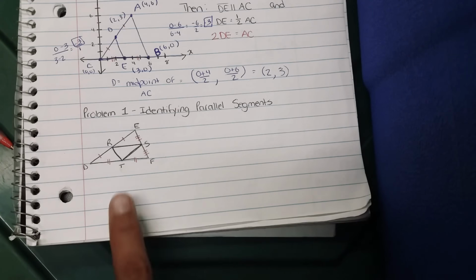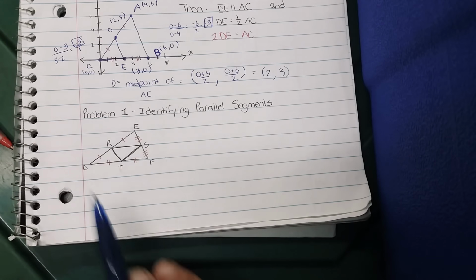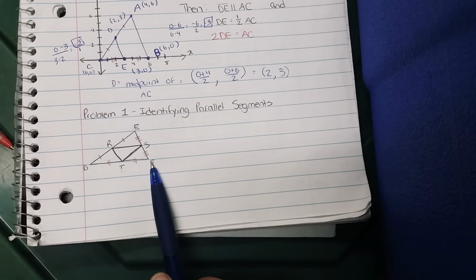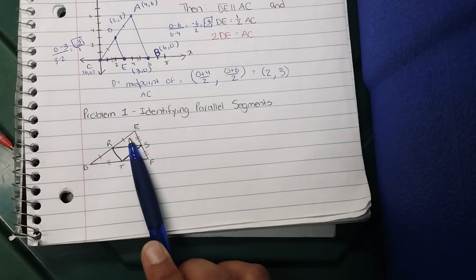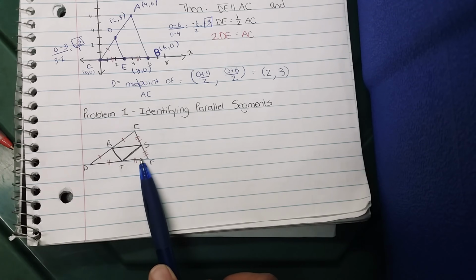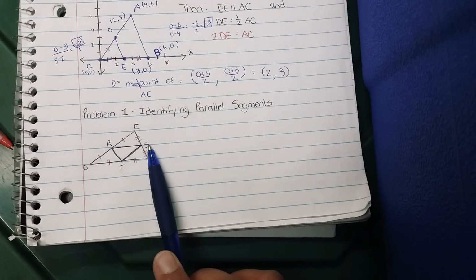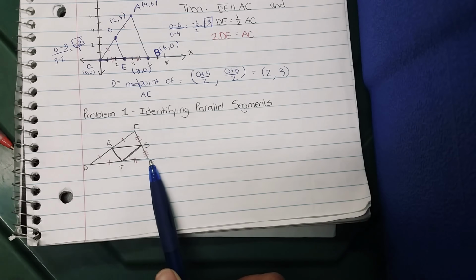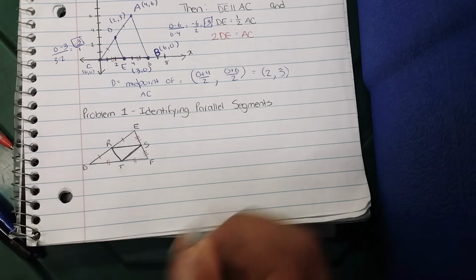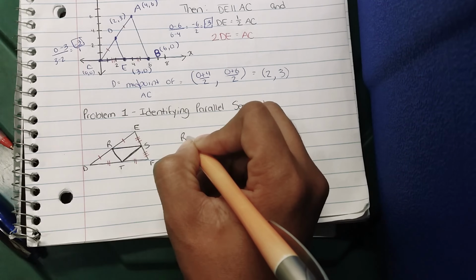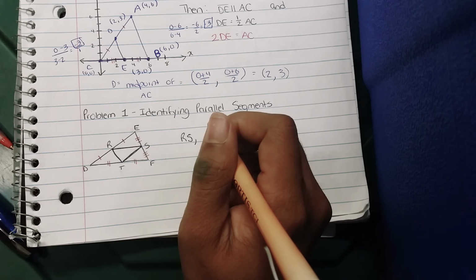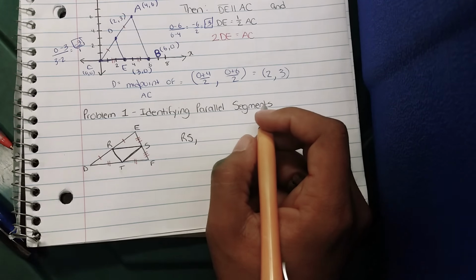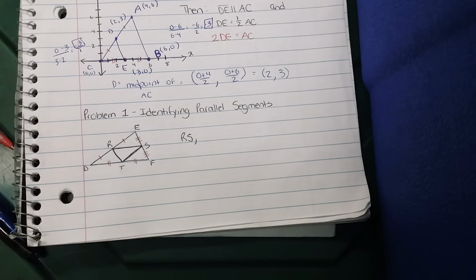So we're going to get started with problem 1. Problem 1 here, we have triangle EDF, and we have here R, which I know is a midpoint because these two segments are congruent. T, that is a midpoint. I see that these two segments are congruent. And we have S, that is a midpoint because we have these two segments congruent. And now let's say that we need to find RS. The question is asking, what are the 3 pairs of parallel segments in triangle DEF?